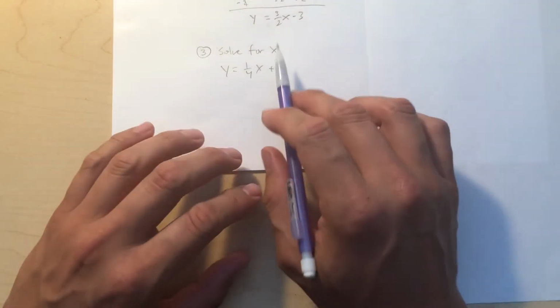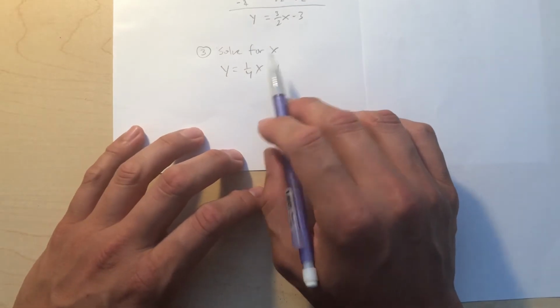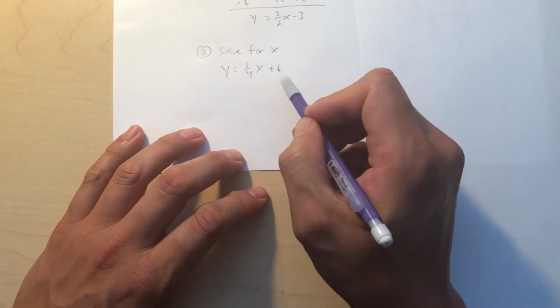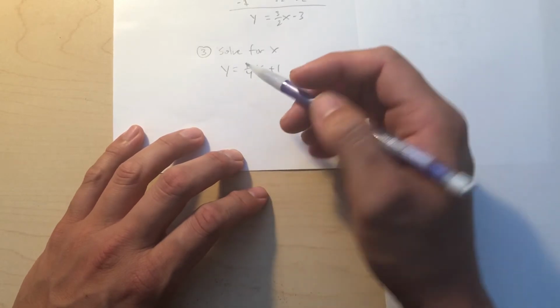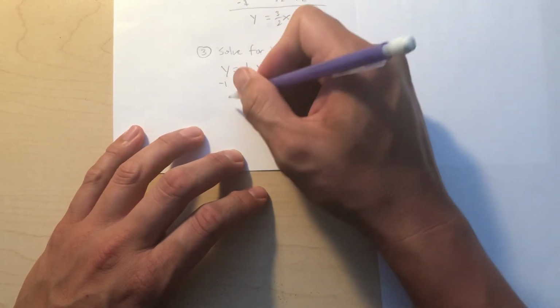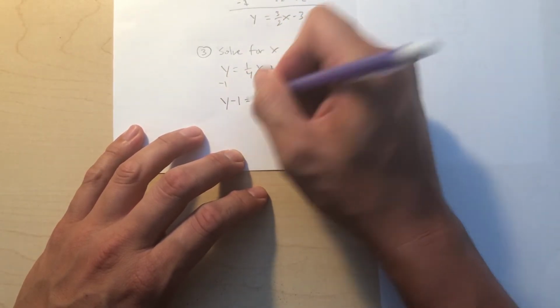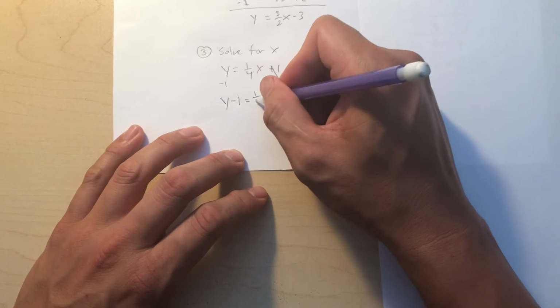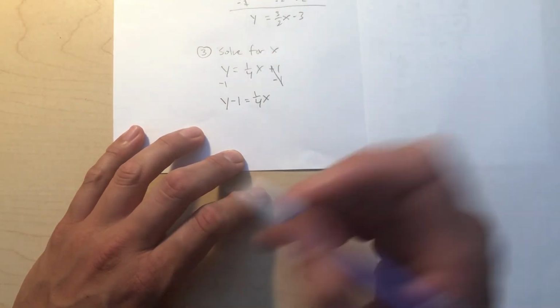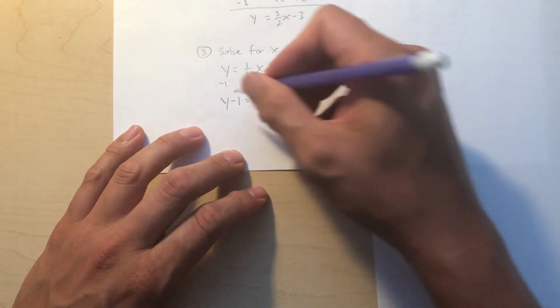Now, number 3, you want to solve for x. First thing, you look at it and go, okay, x is on this side. I have to move the 1 over and then the 1/4 over. So I'm going to subtract 1 on both sides. That cancels, y minus 1. Again, I can subtract those two, which is fine, but you don't need to. Now I'm going to get rid of the 1/4 by multiplying by the reciprocal, which is 4 over 1.